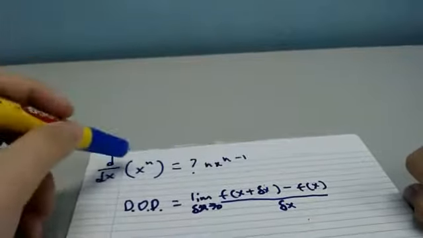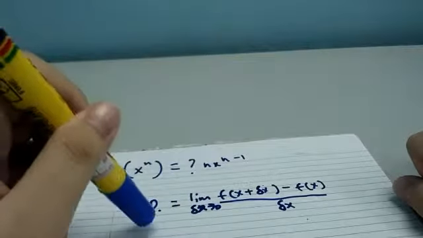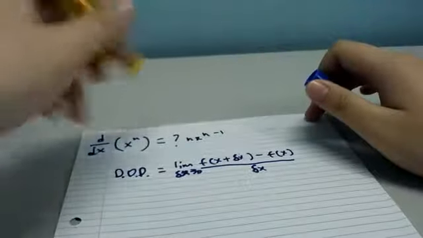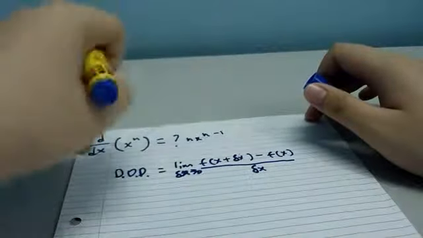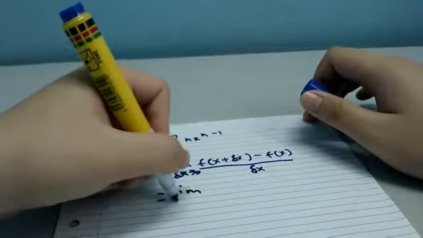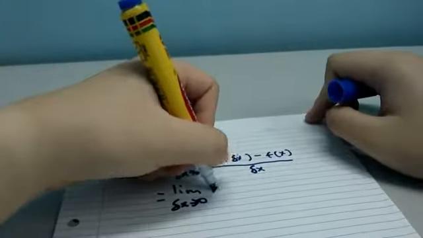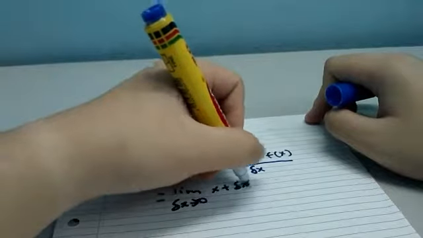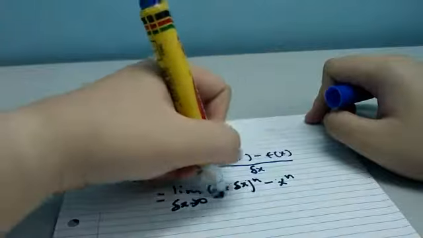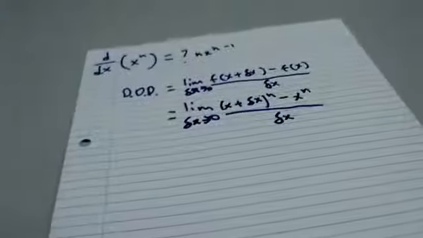So when we want to differentiate the expression, we must use this definition of derivative. So by plugging this function into each of these, this is equal to the limit as delta x approaches 0. Well, I just write this first. Then x plus delta x power of n minus x power of n divided by delta of x. Now here is the problem.